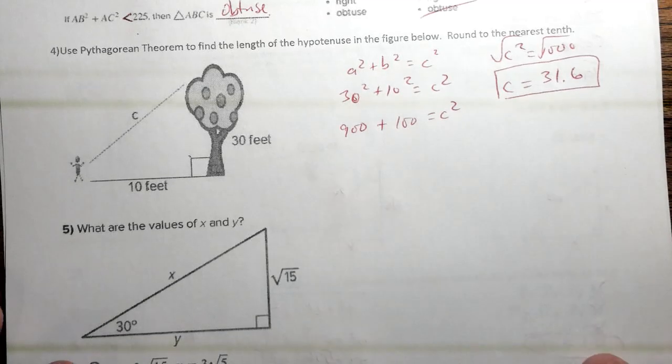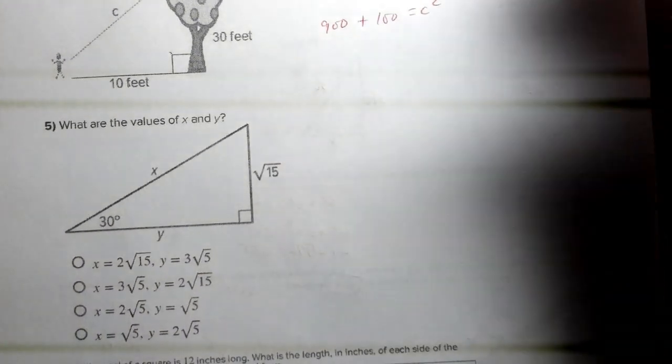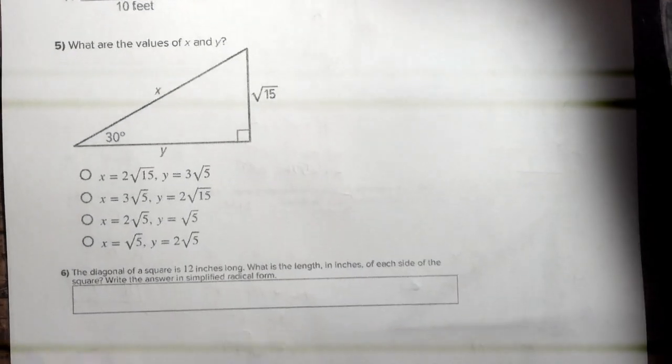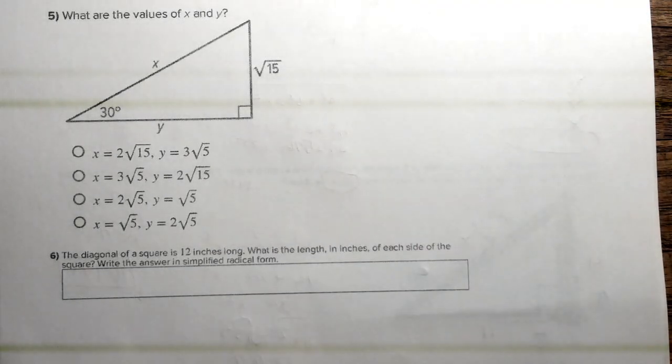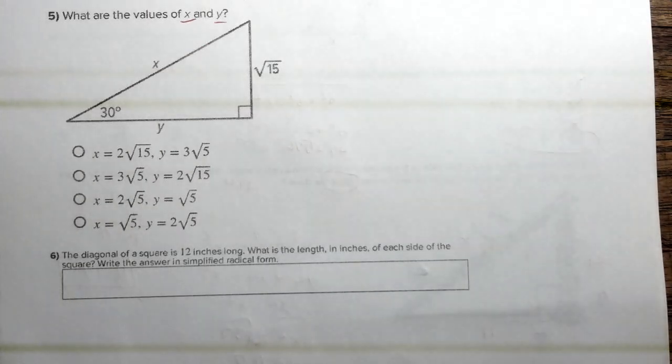Okay. Let me get this in the... I'm just going to try to get both of these where we can see them. I can just do one after the other. All right, so number 5. Find the values of x and y. Now, you guys have heard me say it enough. We have to find x and we have to find y.